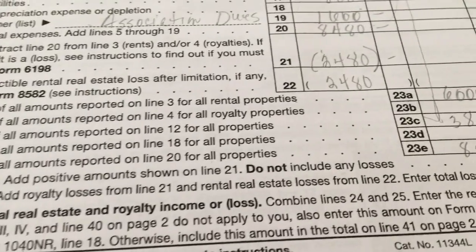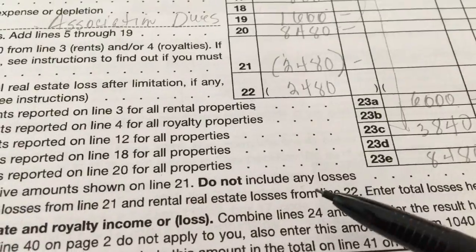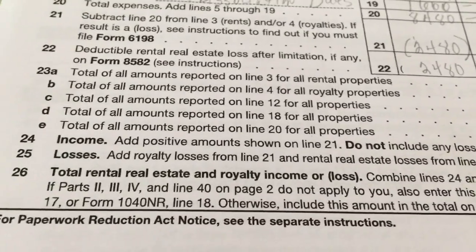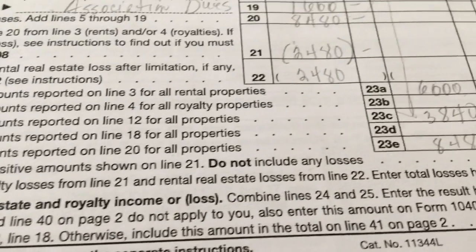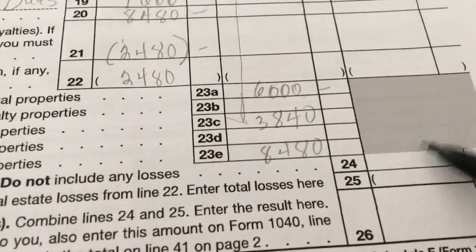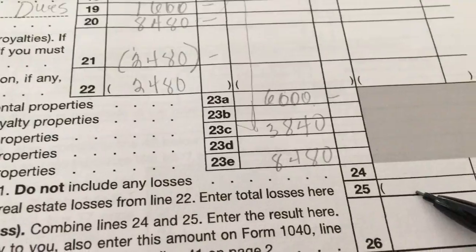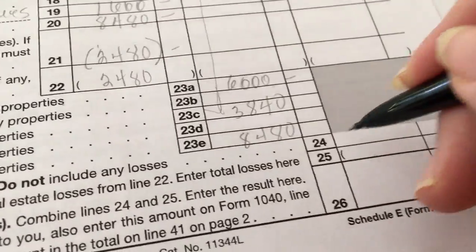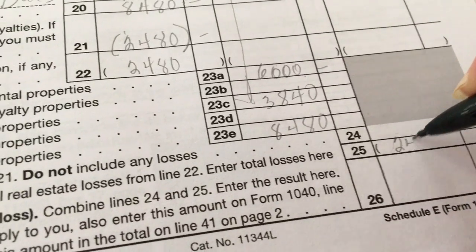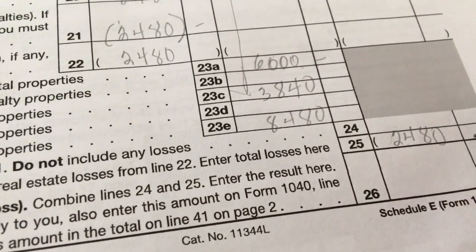Add any positive numbers shown on line 21. There are none. It says on line 25, add any royalty losses on line 21. So bring your loss, 2,480, over here and put it on line 25. It already has a parenthesis.